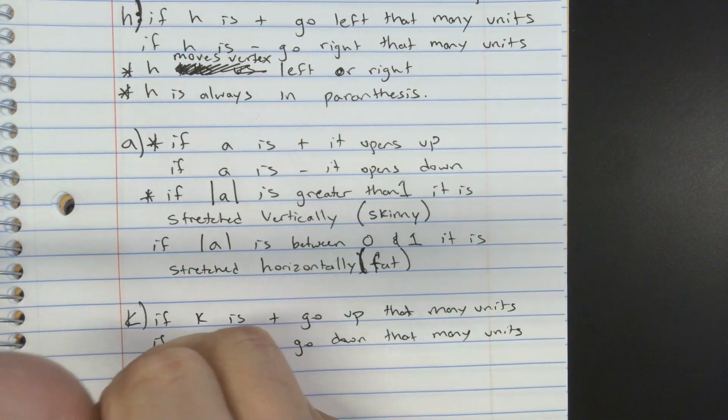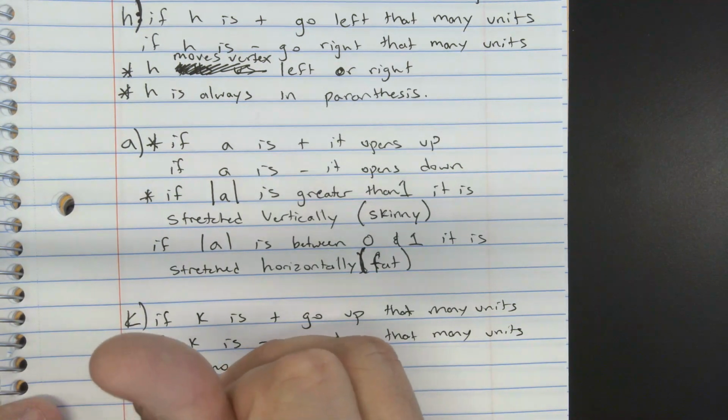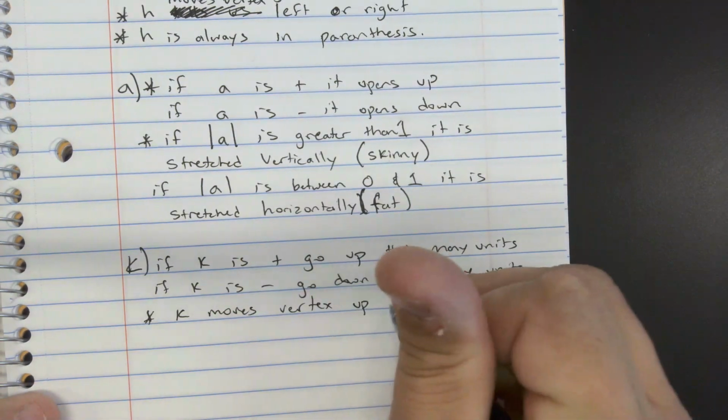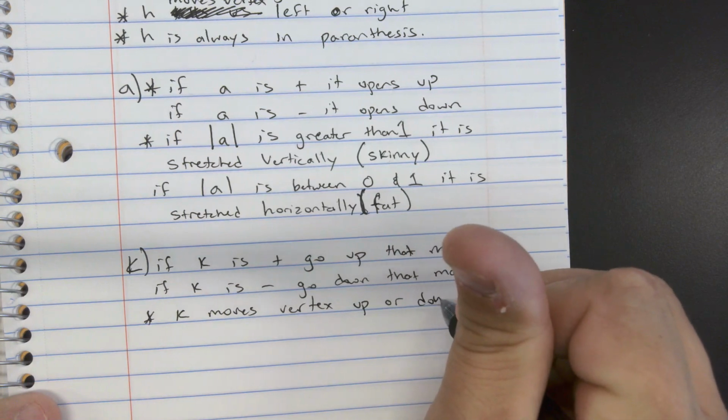So the things you need to know. K moves the vertex up or down.